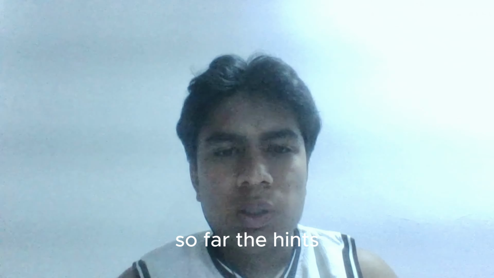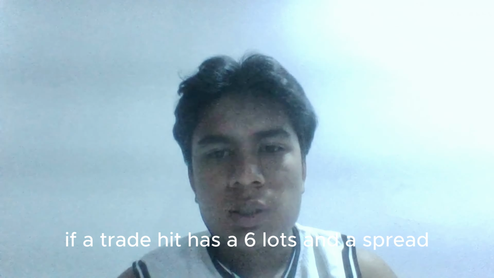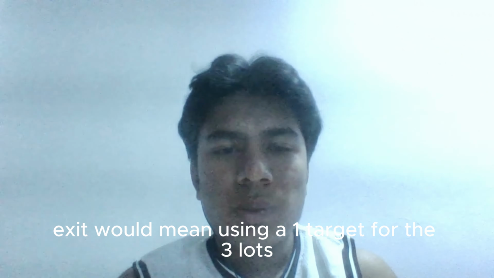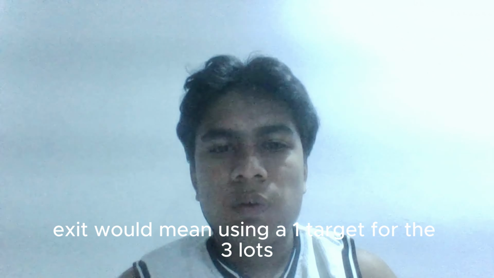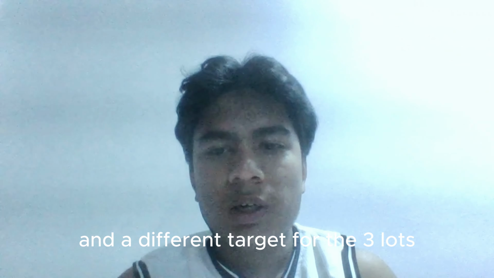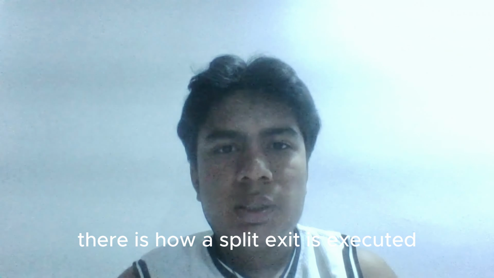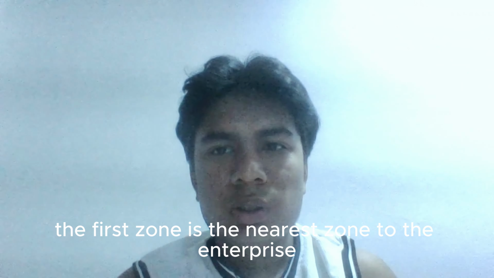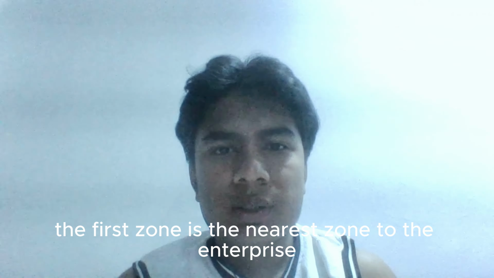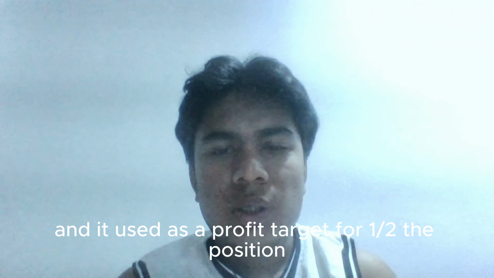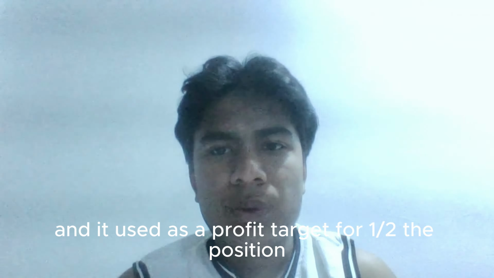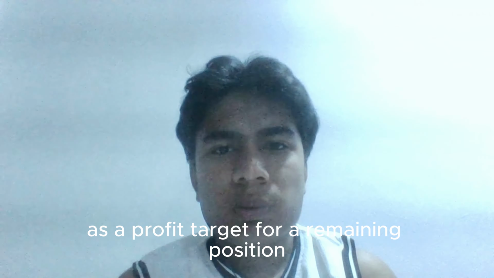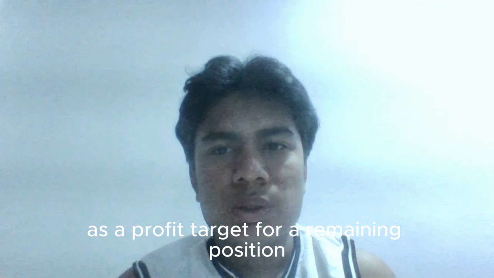So for instance, if a trade has 6 lots, a split exit would mean using one target for three lots and a different target for the other three lots. Here is how a split exit is executed. The first zone is the nearest zone to the entry price and it is used as a profit target for half the position, and the next closest zone is used as a profit target for the remaining position.